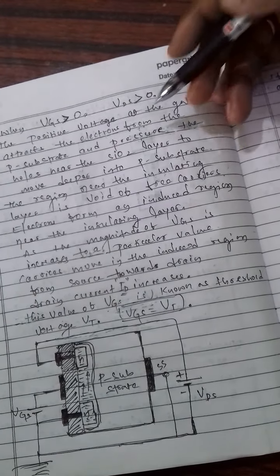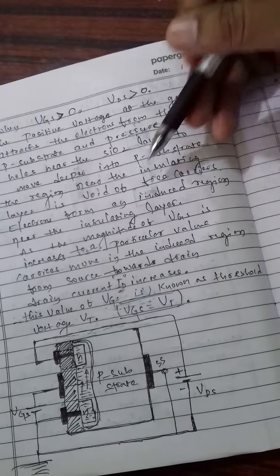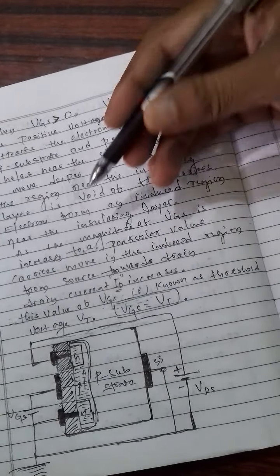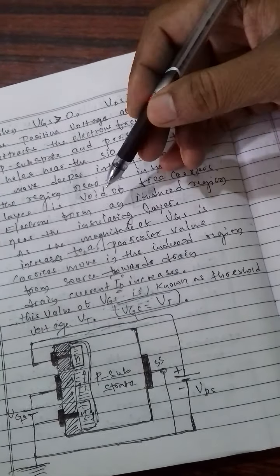The gate attracts the electrons from the P substrate and pushes the holes near the silicon dioxide layer to move deeper into the P substrate.